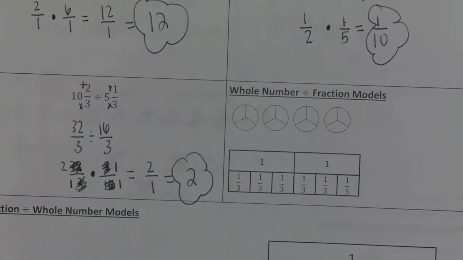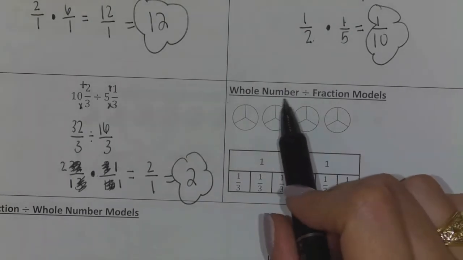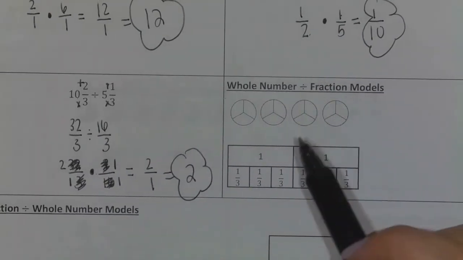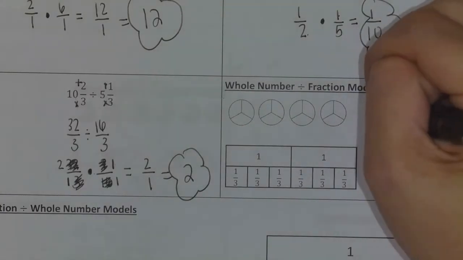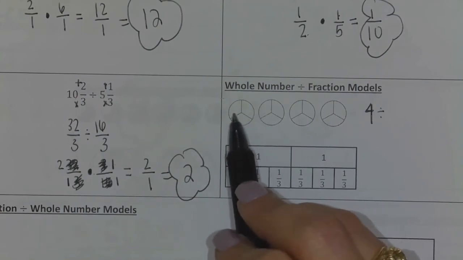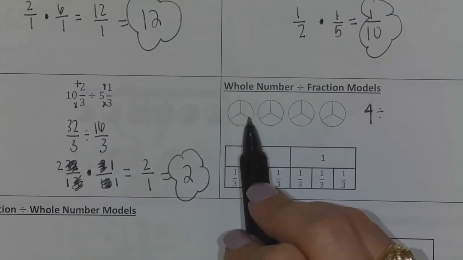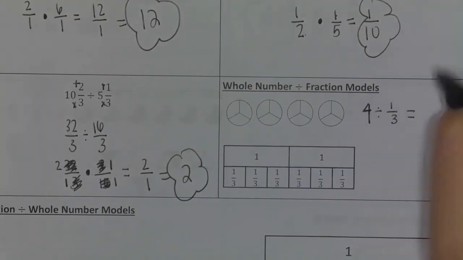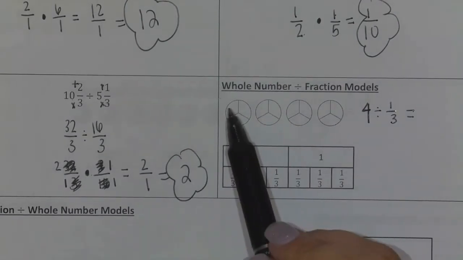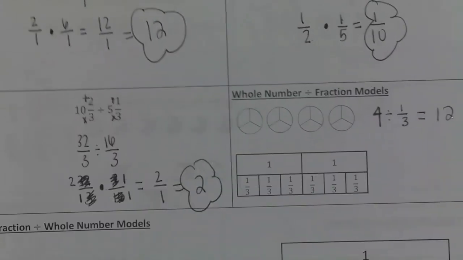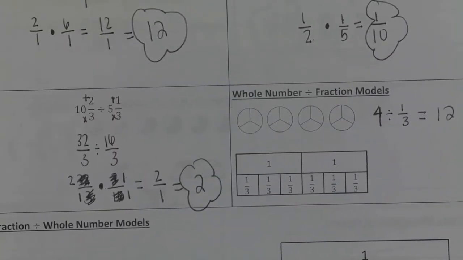Now, for our whole number and our fraction models, these worked a little bit differently. So what we're going to do is we're still going to start with that whole number, right? It's still just like making copies. So I have 4 copies that I've made. And then I'm going to look at what I've broken up each of these pieces into. I've broken them up into 3 pieces. So it's 4 divided by 1/3. And then I'm going to count how many pieces there now are. So 1, 2, 3, 4, 5, 6, 7, 8, 9, 10, 11, 12. So 4 divided by 1/3 would give me 12.